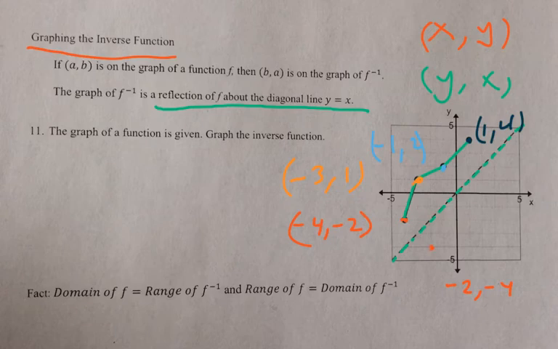If I have (-3, 1) on my function, then on my inverse, I'm going to have (1, -3), which would be right here. Okay. If I have the point (-1, 2) on my function, then in my inverse, I'm going to have (2, -1).